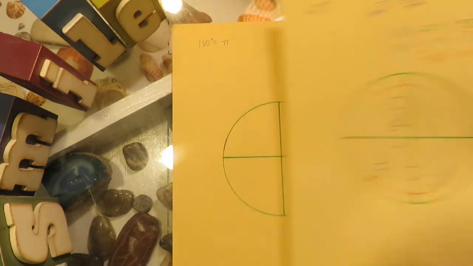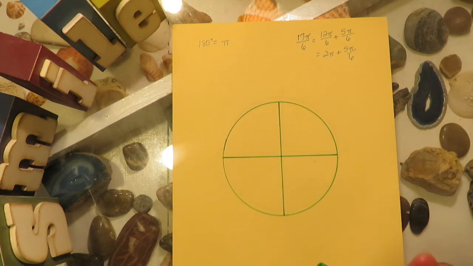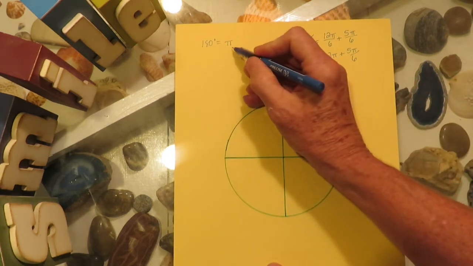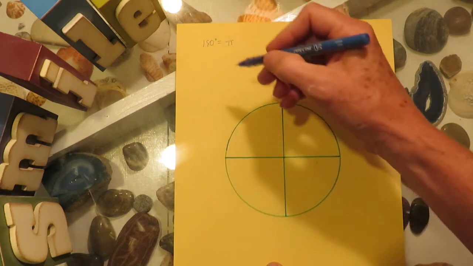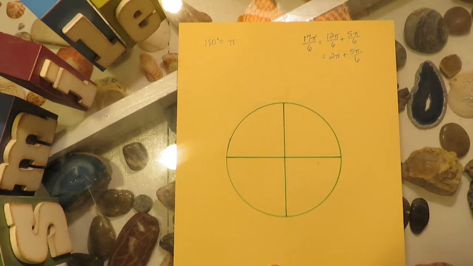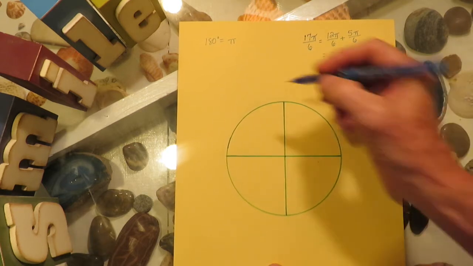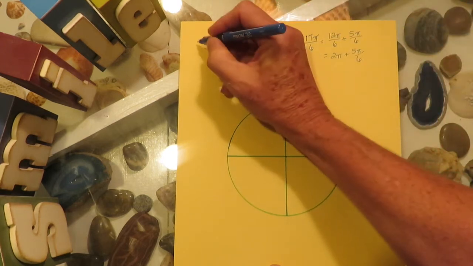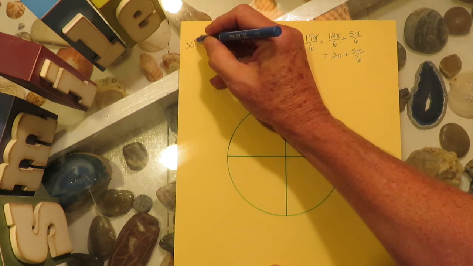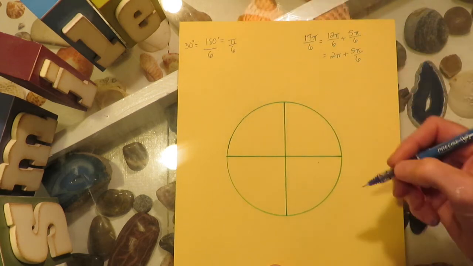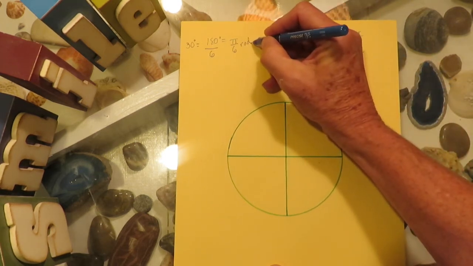Now, we also measure angles in radians. And so let's do a couple of examples in radians. So remember that 180 degrees is pi because a full rotation is 2 pi, so 360 degrees is 2 pi, so 180 degrees is 1 pi. If I divide 180 by 6, I get 30. 6 goes into 180 30 times, so 30 degrees is equivalent to pi over 6 radians.